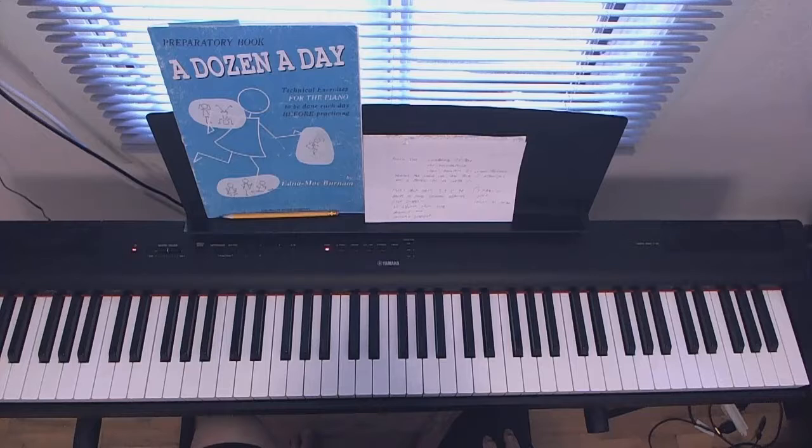This is going to be learning your scale, the C major scale, and learning about chords. So there's going to be a lot of information here, although I don't want to keep it too long because it takes me forever to load everything up and upload it to YouTube.